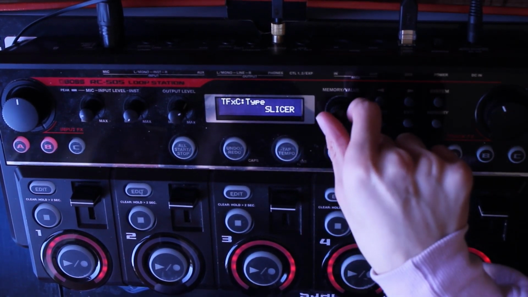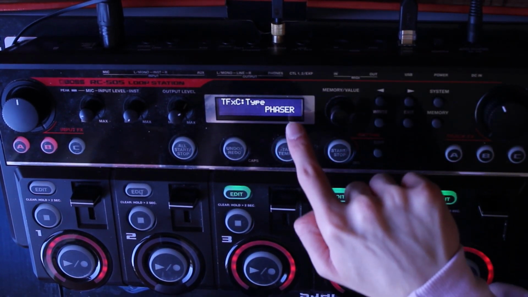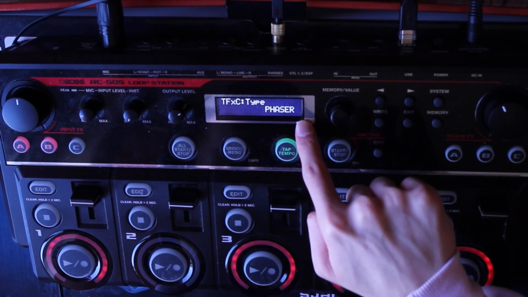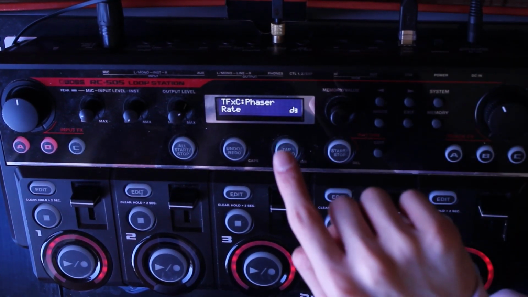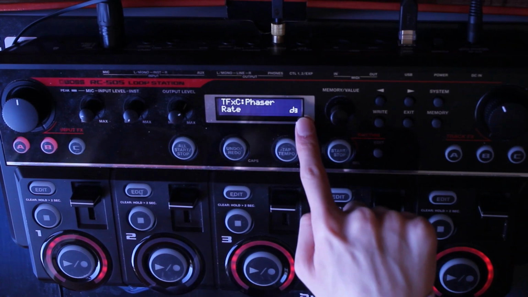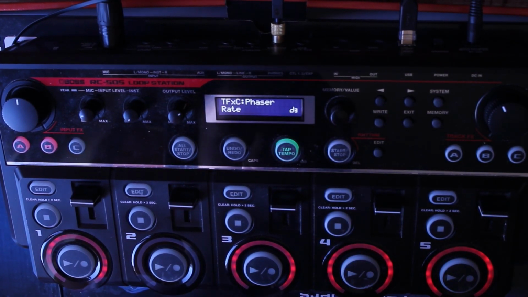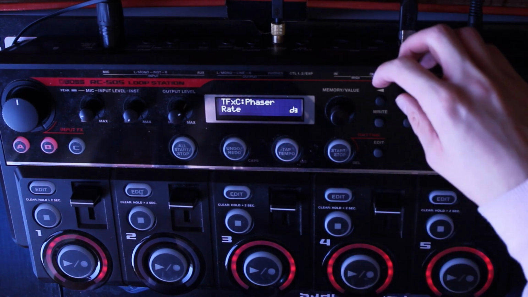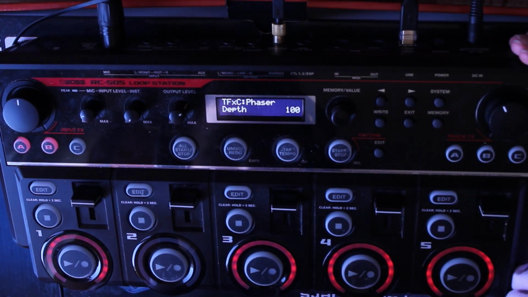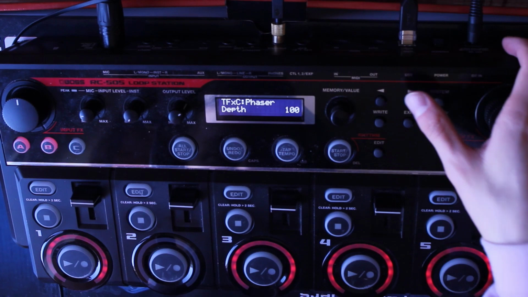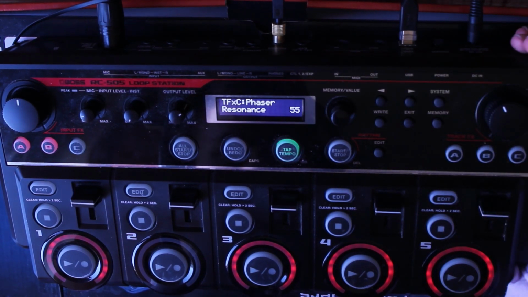And on track effect C, we are going to prepare a crazy phaser for the last drop of the track that is going like this. The rate is a half note triplet. Okay. Depth is 100. Resonance 55. Step rate dotted quarter. And the effect level is all the way to 100.